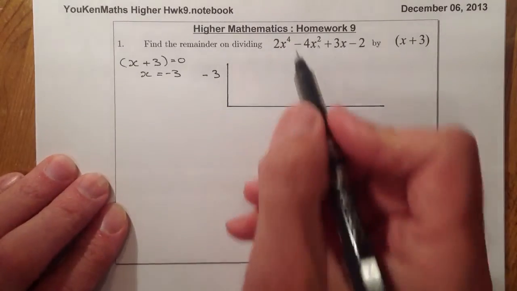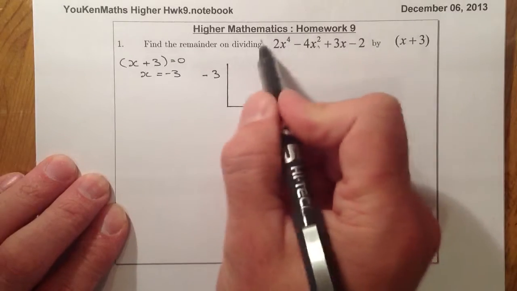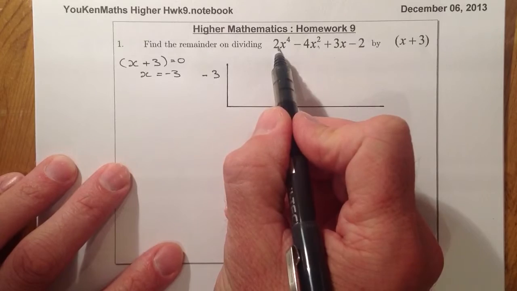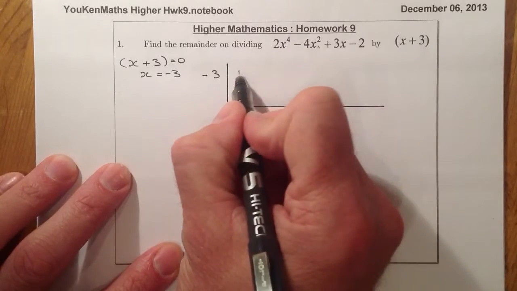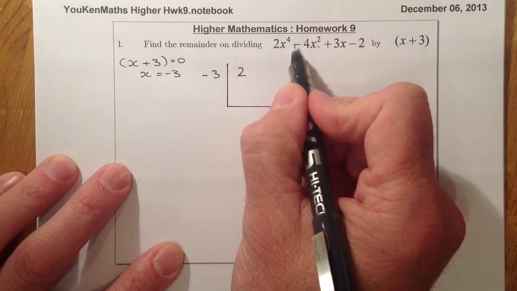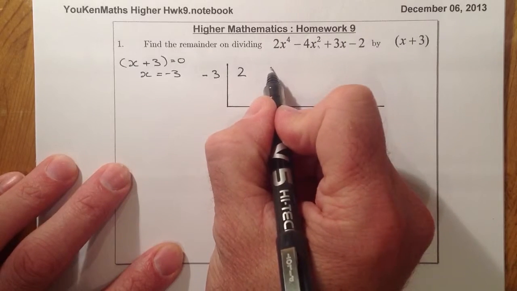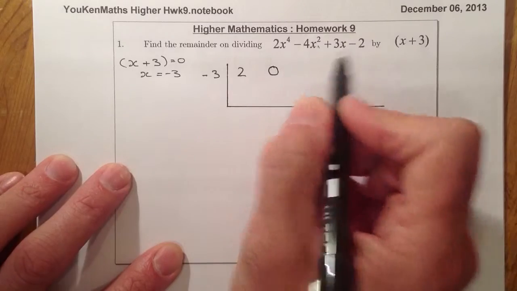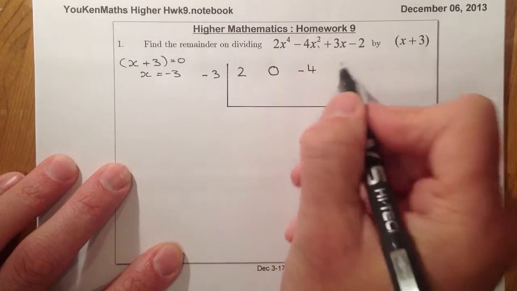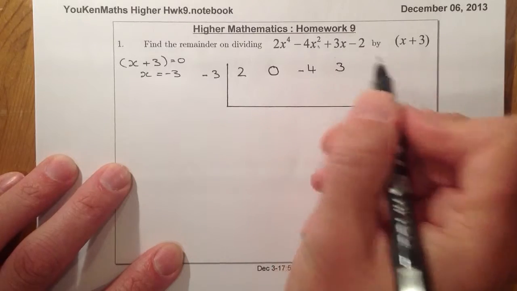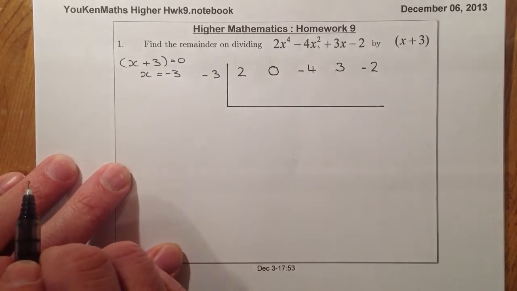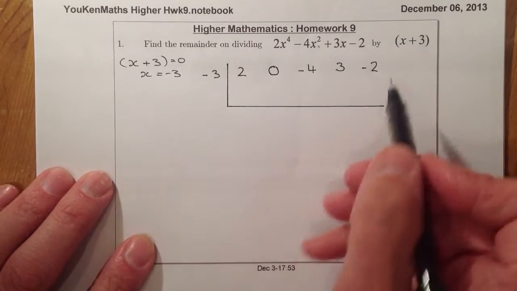I'm going to write this out in full first of all so you can see what I'm actually doing. I'll take the coefficient of x to the power of 4, so I'll take a 2 into here. I don't have x to the power of 3, so I'm going to put that in as a 0. I'm then going to take a minus 4 for the x to the power of 2. I've got a 3 here for the x's on their own, and just the number value, that's a minus 2 sitting there. Okay, so that's me set up to go.